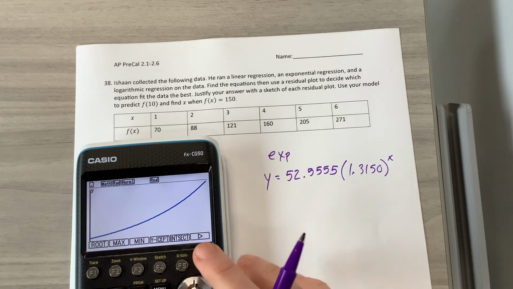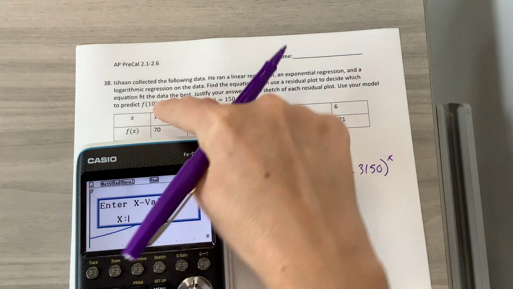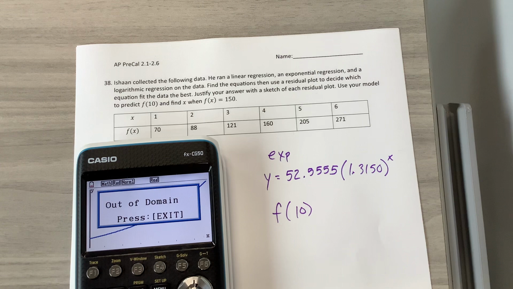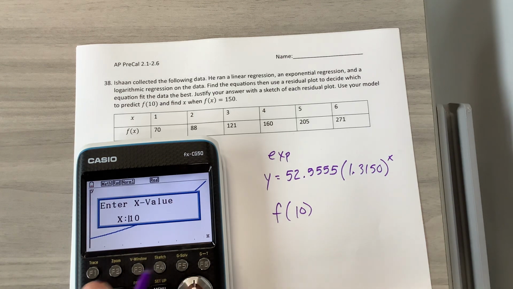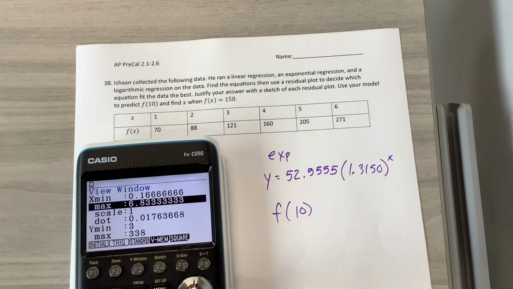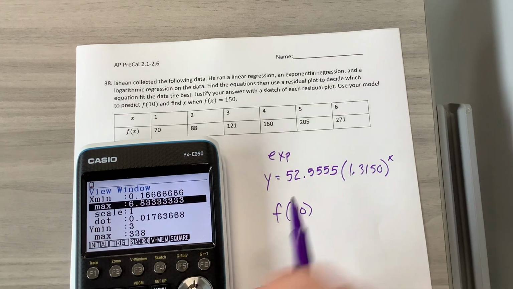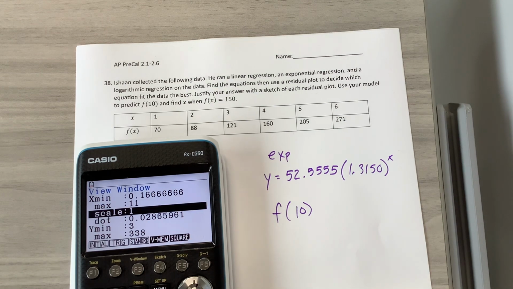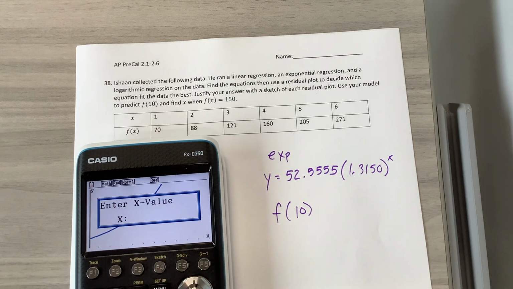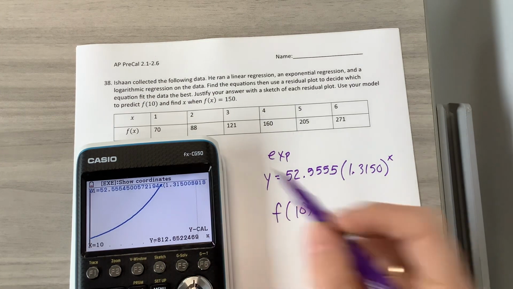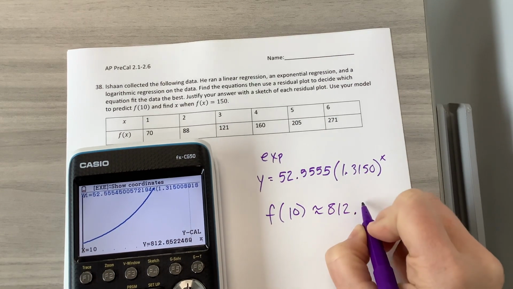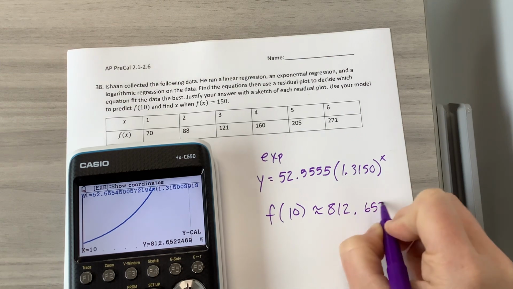GSolve. So we're going to come over and find YCal. So we want to know f of 10, so we're going to plug in 10. Oh, okay. We need to change our domain. So I'm going to come to window. Exit out of here, shift window. We need x values bigger than 10. So 11 is bigger than 10. Now when I draw this, I can do GSolve, come over to YCal 10. And I can't see it on the graph, but it's about 812.6522.